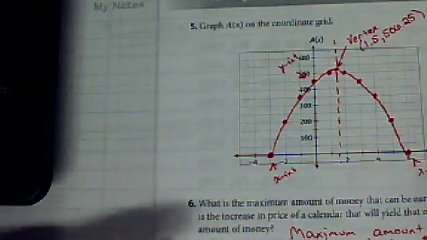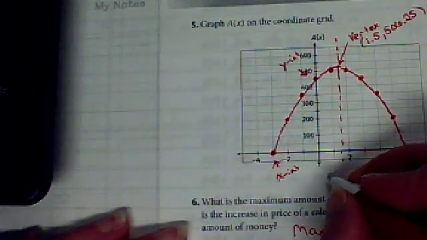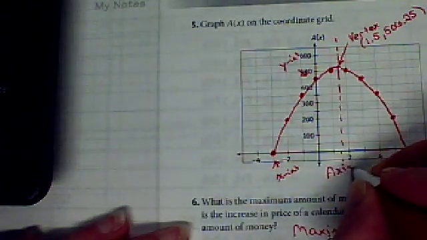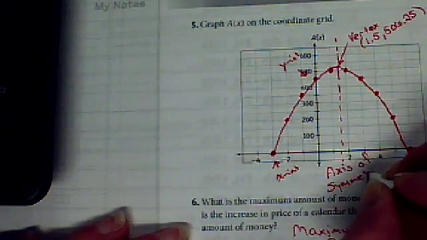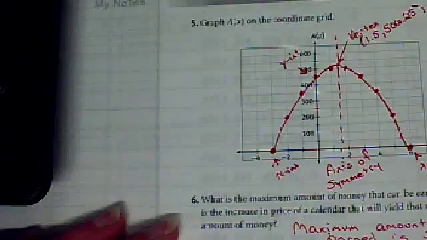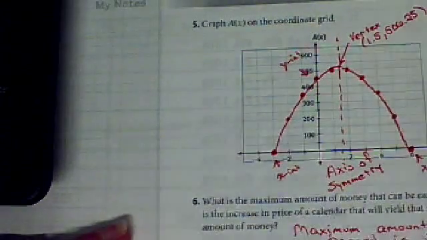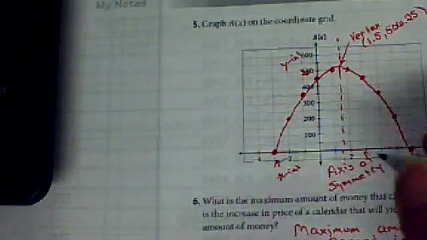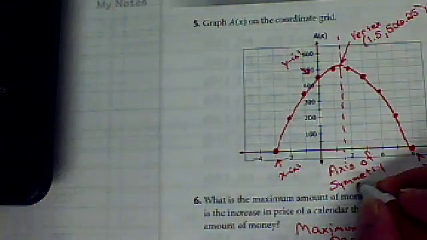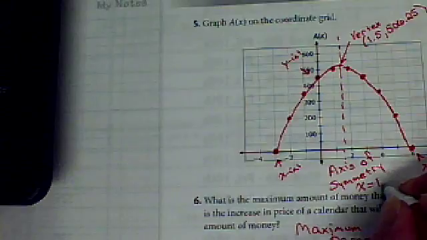That little imaginary line has actually got a special name. It's called the axis of symmetry. In other words, the left and the right side are identical. Now, the neat thing about it is it goes straight through the vertex, and it's halfway between our x-intercepts. It's actually at the line x equals 1.5.